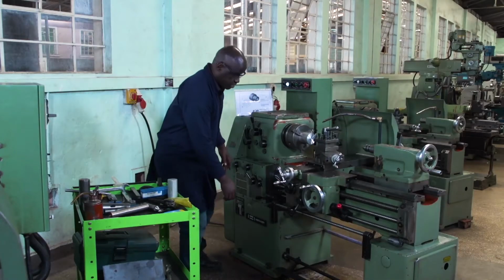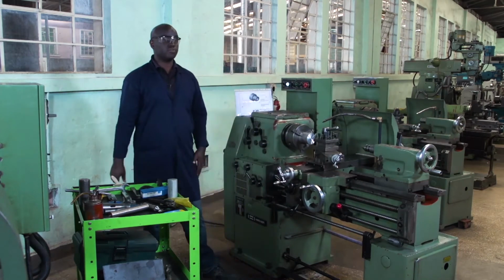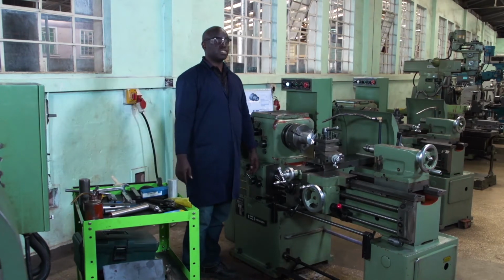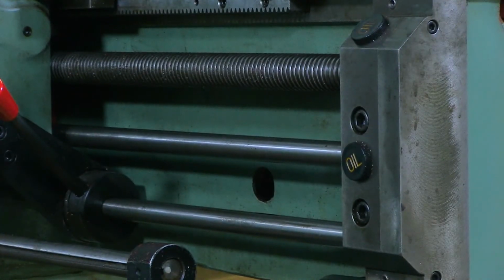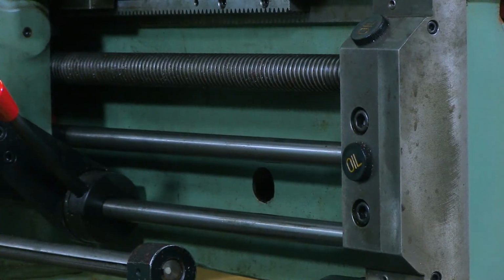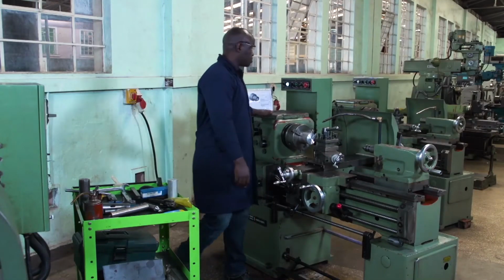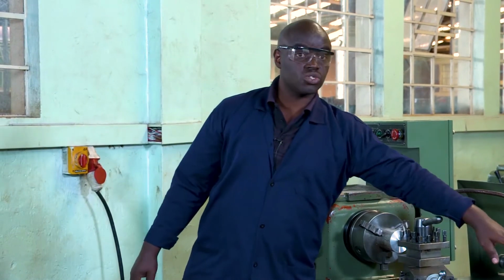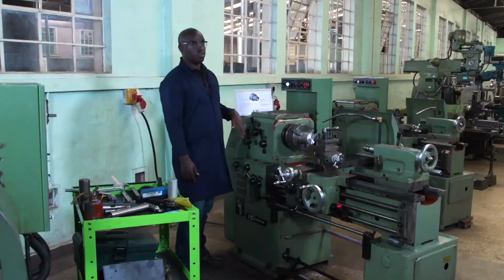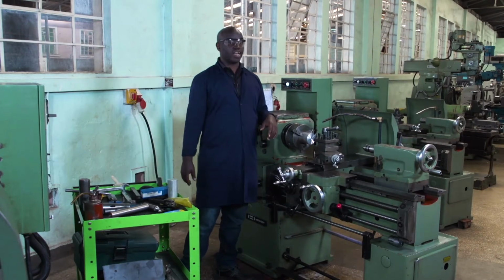Let's talk about the bed. This part here. And the bed of a lathe machine forms the base of the machine. The purpose of this base is to be supported on two legs at a convenient height. It carries the headstock. As you see, the headstock is fixed on the bed. It carries also the tailstock for supporting the workpiece. It must also absorb vibration likely to arise during the machining process.